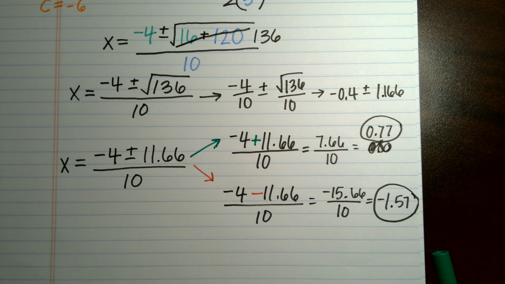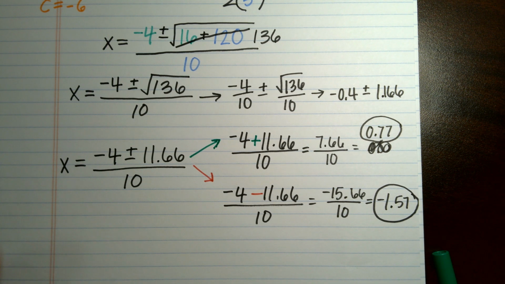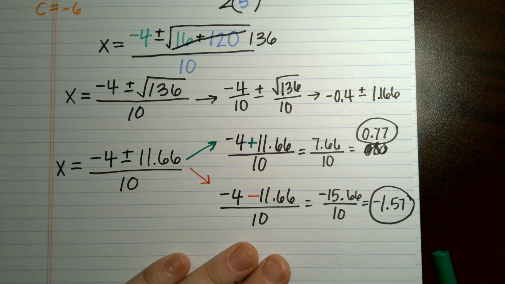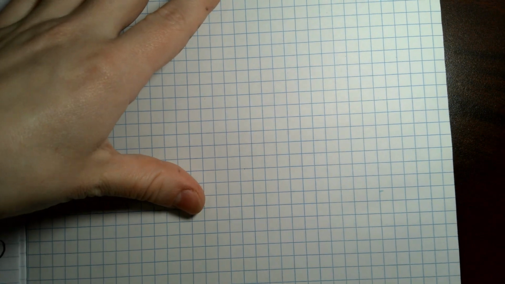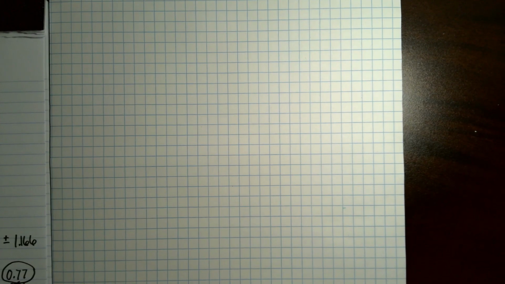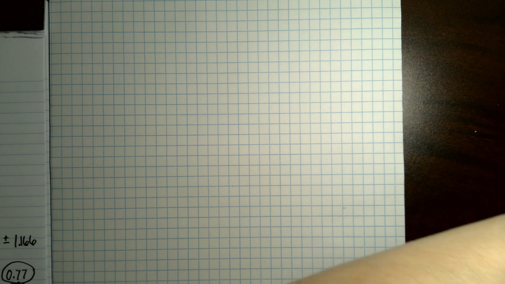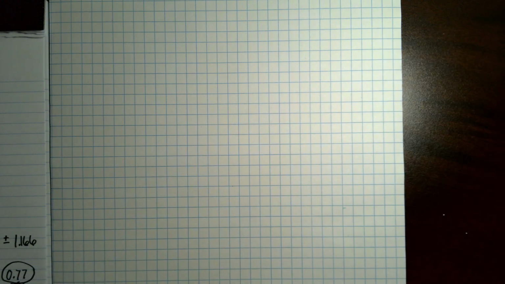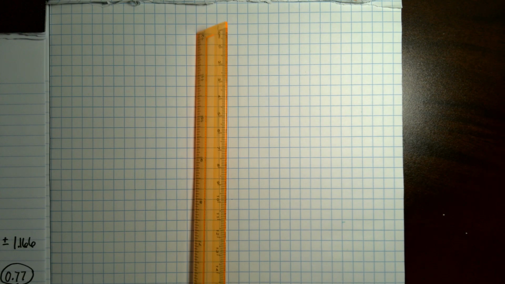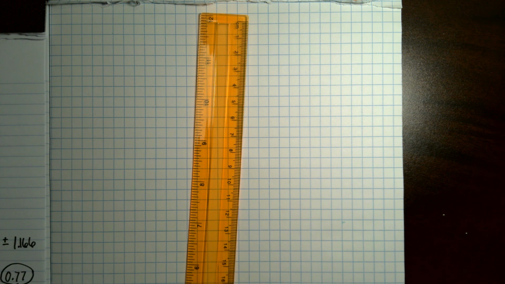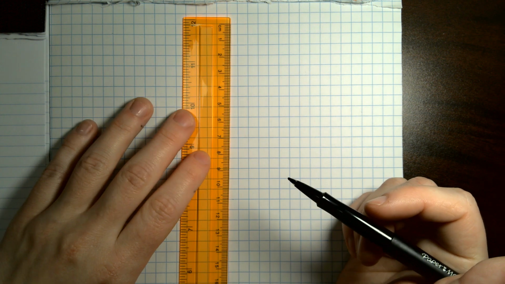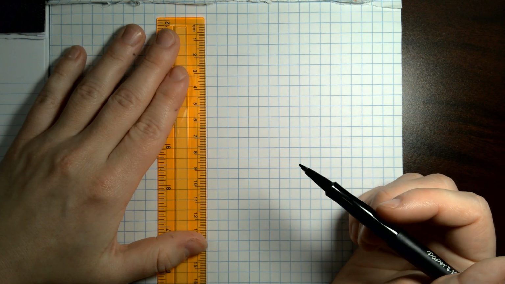All right. Let's get out the graph paper. Let's talk about what this is going to look like on a graph. Okay. So, let's use a ruler to give ourselves a nice straight edge. And we're going to create an x-axis and a y-axis. Okay, our y-axis goes up and down.